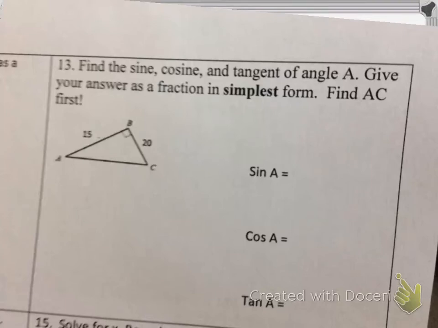For number 13, we're asked to find sine, cosine, and tangent of angle A, and we're supposed to give our answers as a fraction in simplest form. Since we're going to be using all three sides of the right triangle, I'm suggesting to find AC first because you need all three sides.